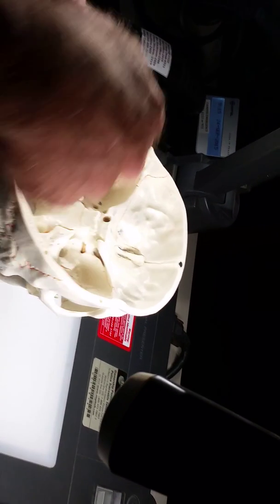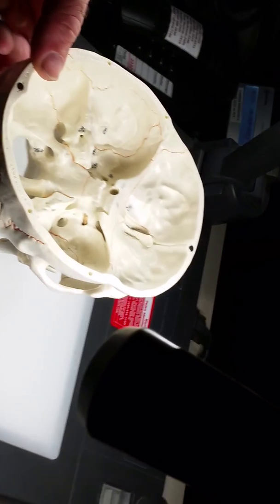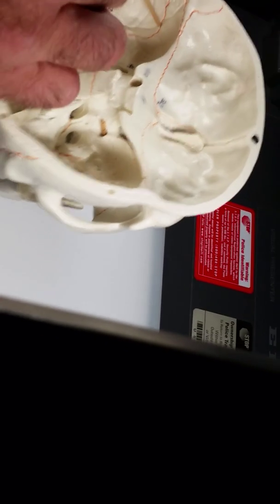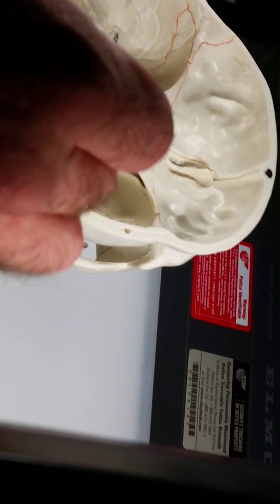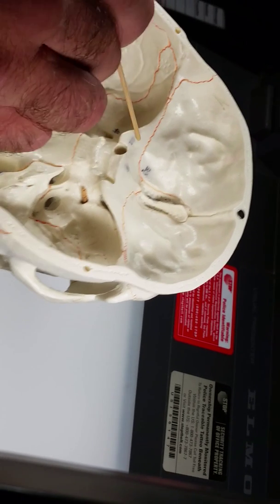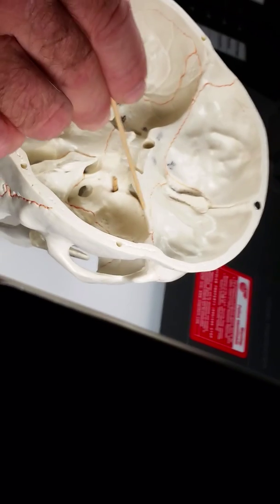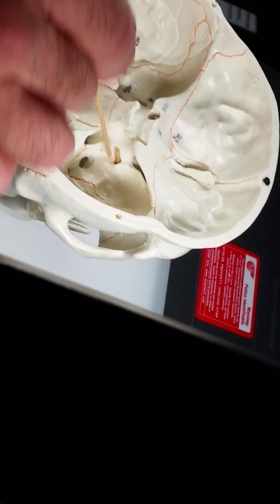The sphenoid bone is this funny shaped bone right here in the center. And it has a greater wing, which, don't get confused, the greater wing is inferior. This is the greater wing of my sphenoid. And this is my lesser wing, which is superior, but it's a lot smaller. See how my lesser wing up here is a lot smaller than my greater wing down here?